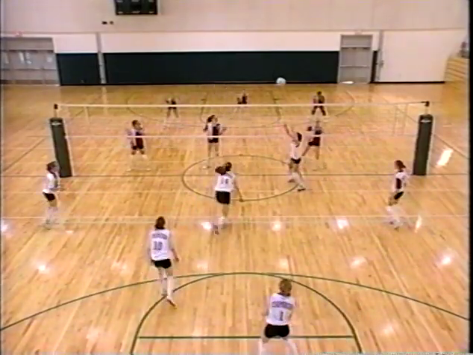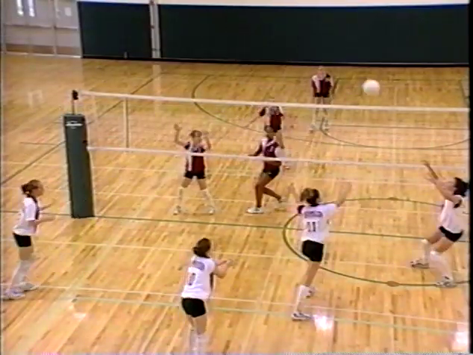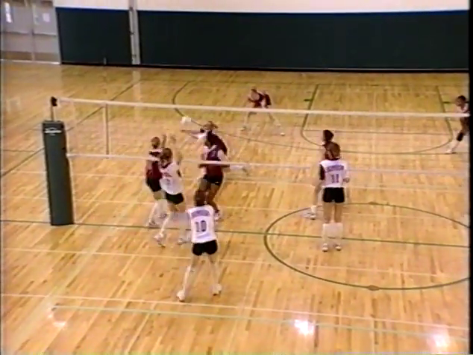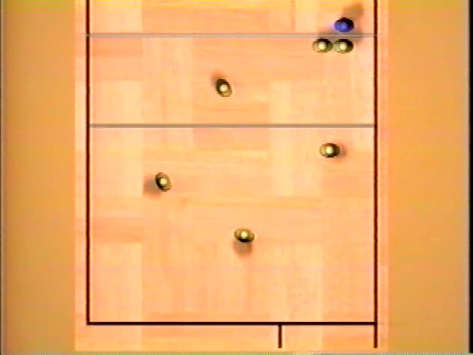Players who have consistently been blocked also are likely to try an off-speed attack to avoid getting blocked again. In 6-on-6 volleyball, the off-speed hit alignment is essentially the same as the power spike alignment. The only difference is the position of the left front digger.